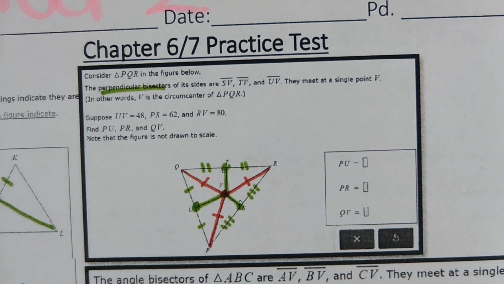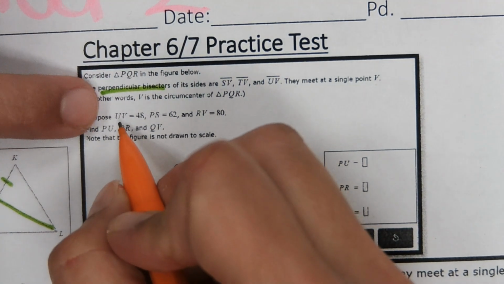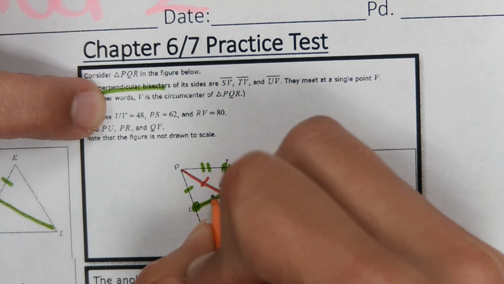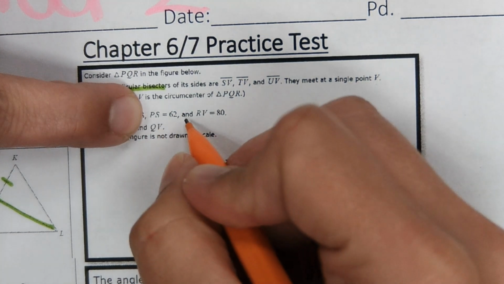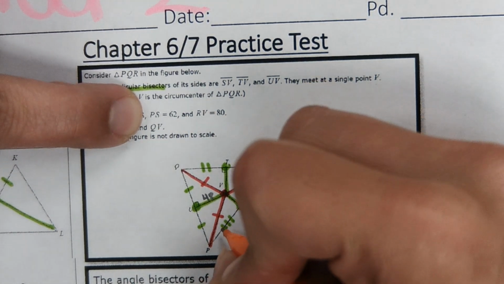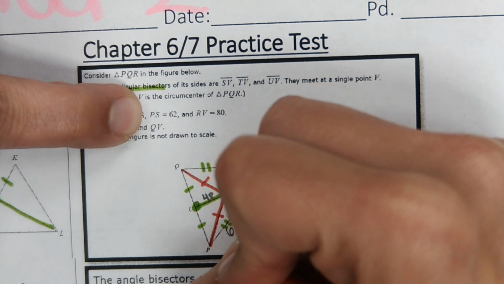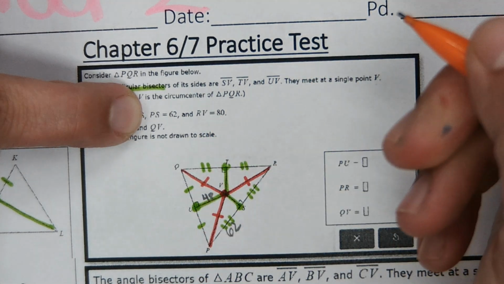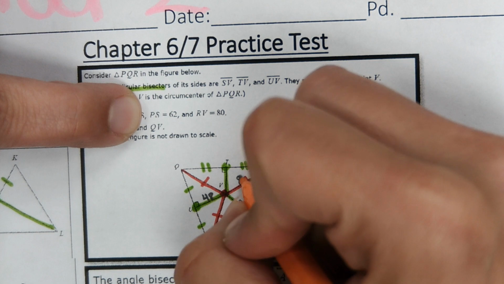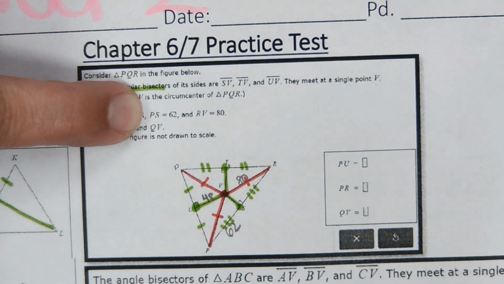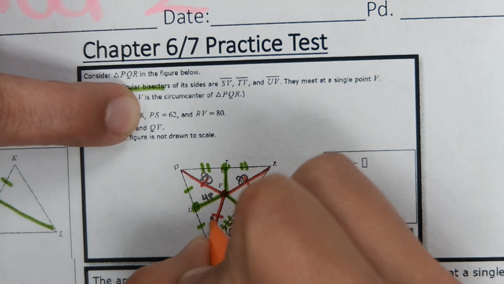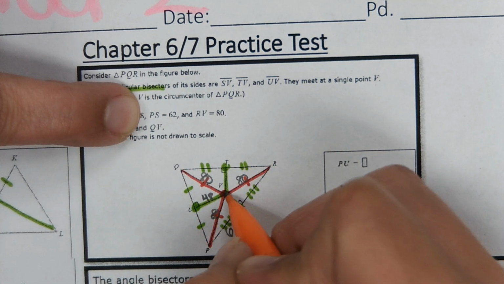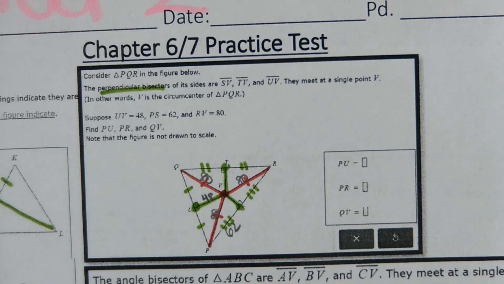Okay, so knowing that, we're going to look here. It says UV is 48. So I'm going to make a note that this is 48. PS is 62. So from here to here would be 62. And then RV is 80. And all the red lines are the same length. So if this is 80, then this is 80, and then this is 80. The distance from the circumcenter to the corners is all 80.